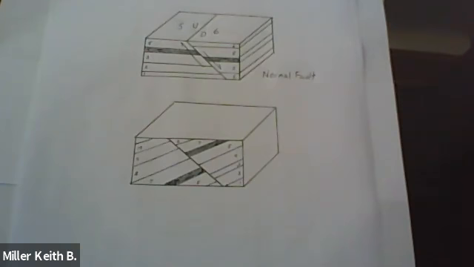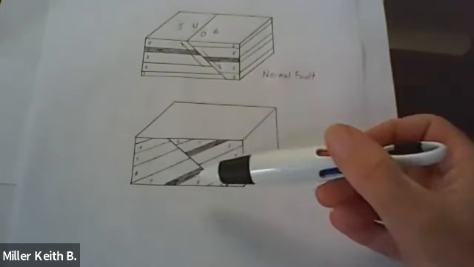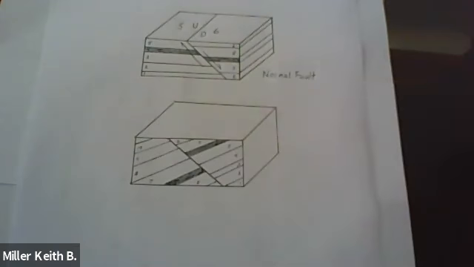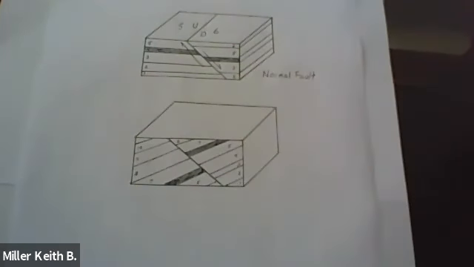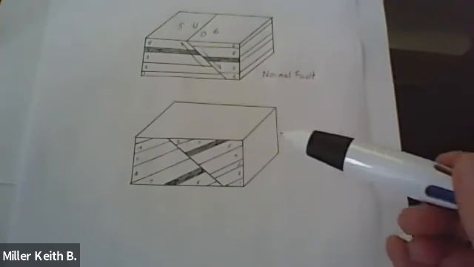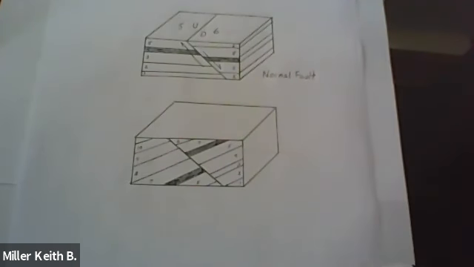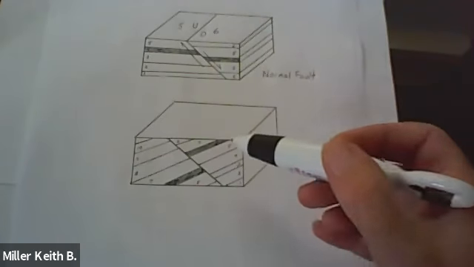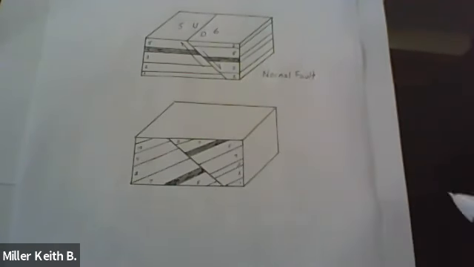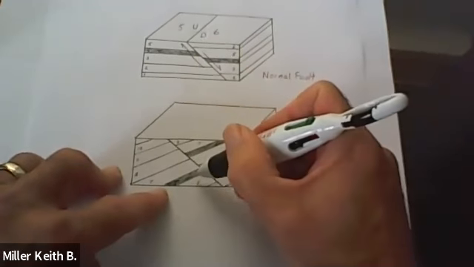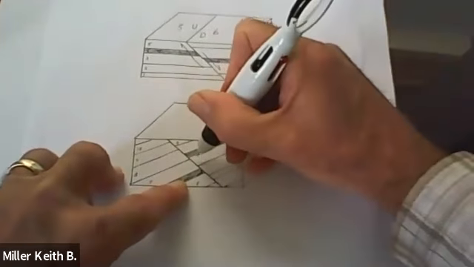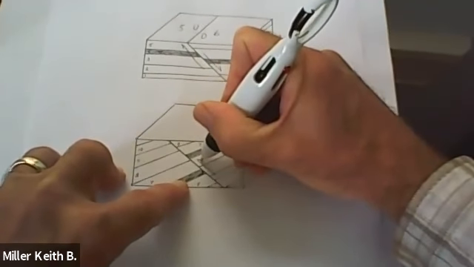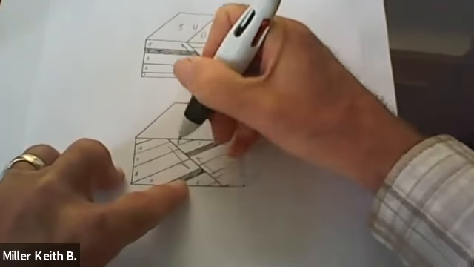So let's look at this second one. Again, the same thing. We have an exposure and a cross section, but we don't have any information for the map view. So we do the same thing. Beds get younger going up, so oldest at the bottom, youngest at the top. Again, we find a bed that we can trace, the same bed on both sides of the fault, and see what the relative motion is. That's been shaded in so you can see it more easily. In this case, here is this bed, and here you can tell that this bed has gone up relative to this one. So that means this block has gone up and this block has gone down.